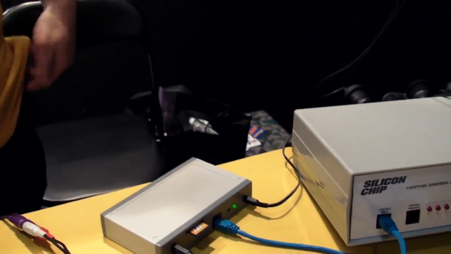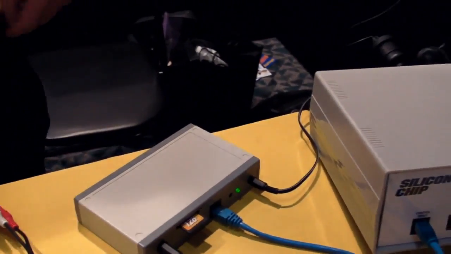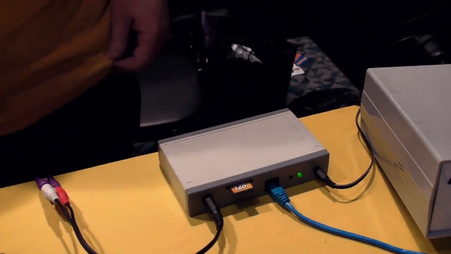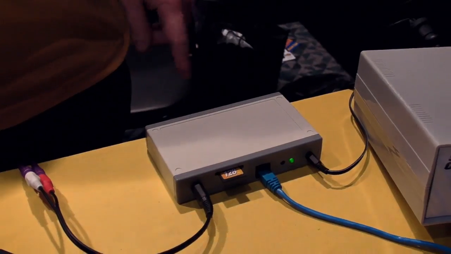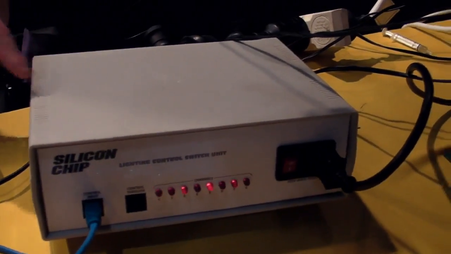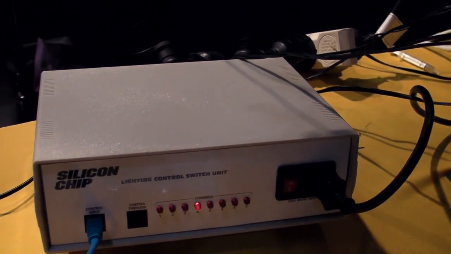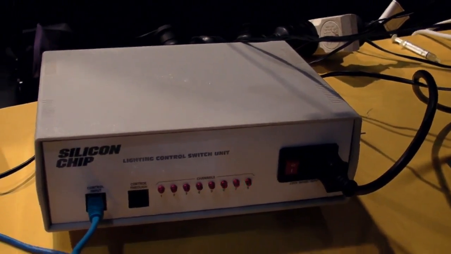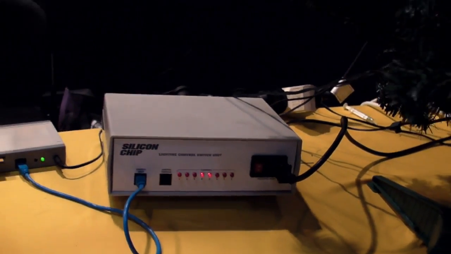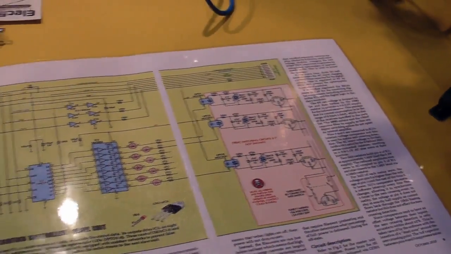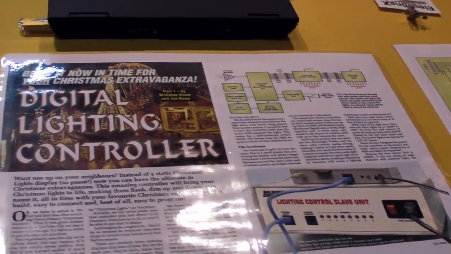Excellent. So is this part of the controller? That's right. This is the master module. This plays the music and also runs through the sequence simultaneously, and it sends the commands over to the slave unit, or there could be more than one slave unit. And that controls the lights. It turns them on and off, and it changes the brightness. Excellent. And yeah, it's coming along. It's not quite finished. And there's a circuit, is it? That's the slave module. There you go. Digital lighting controller coming soon in Silicon Chip. Excellent. Thanks very much, Nicholas. That's okay. Thank you.